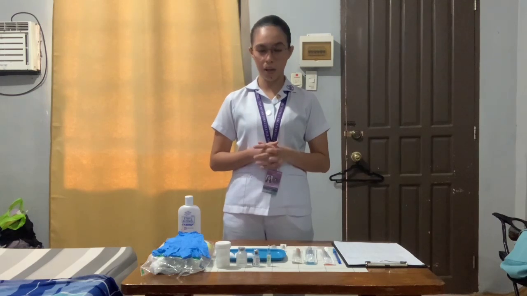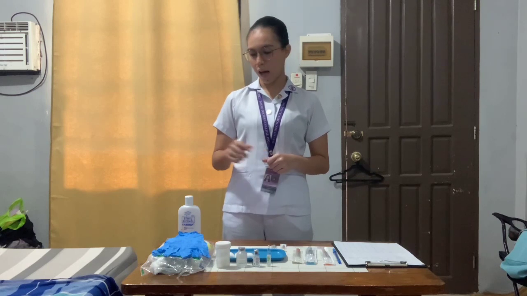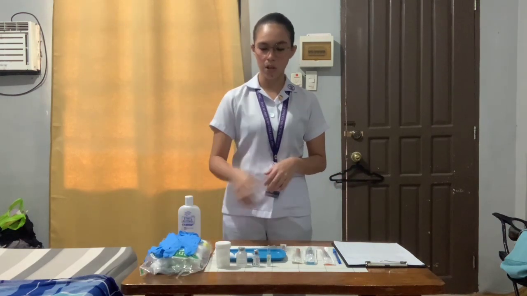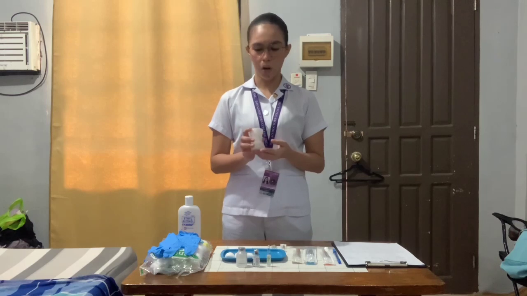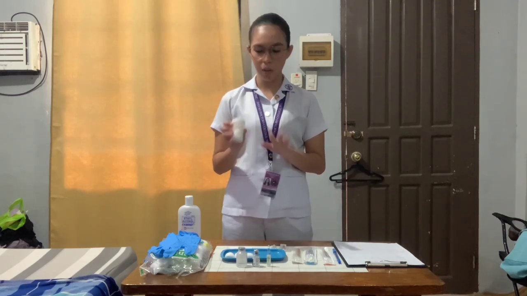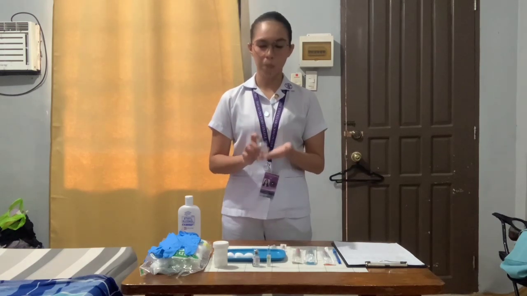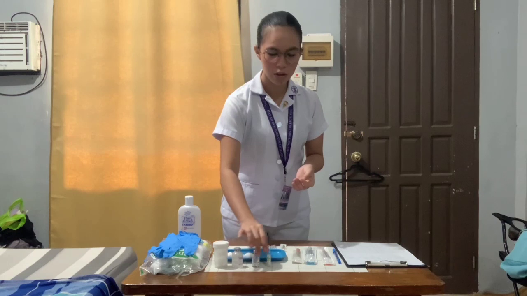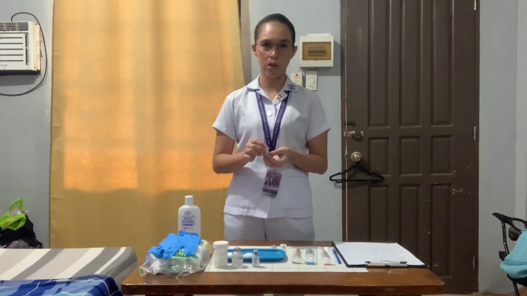So now I'm going to organize the equipment that we need to use in this procedure. We have here a clean pair of gloves. We also have our cotton balls here in case we run out of cotton balls later. I also have here cotton balls soaked in 70% alcohol. I have here my sterile water to use as my medication. And I have here my vial as a medication for the intradermal route. And then I have here my ampule for the intramuscular route.